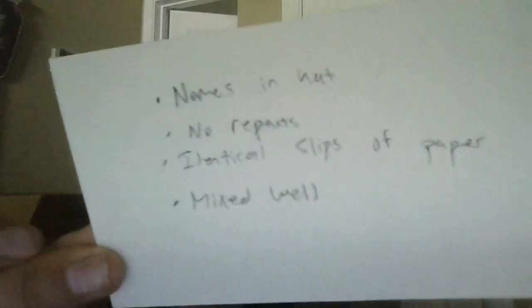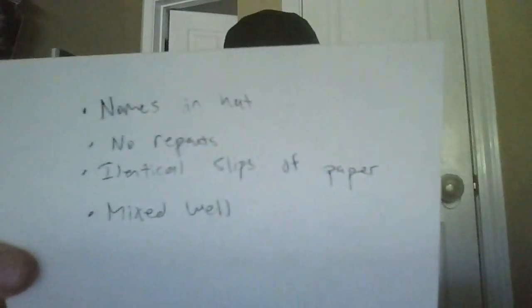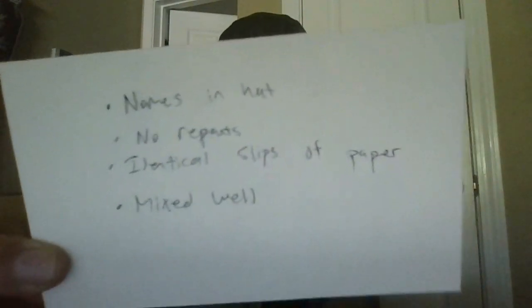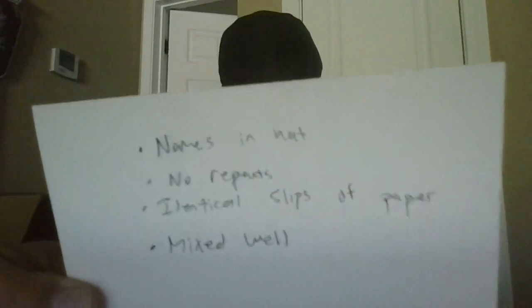What do you have to say for random sampling? This is another one of those dumb things that they'll take off points for if you don't say all of these things. If the question asks what process you could use for random sampling, then you're going to want to say names. Actually, this isn't the only way, but this is the easiest way, I think, to say it. I would say, put names in a hat. No repeats. Identical slips of paper, mixed well. If you miss any of those things, then they won't give you the point, because that's just how dumb it is.